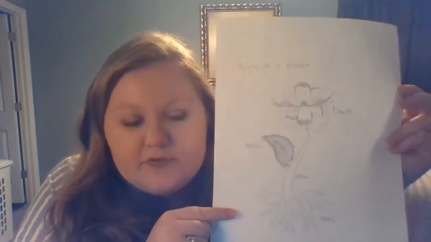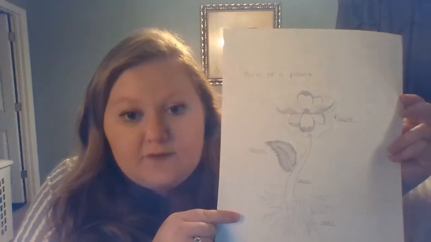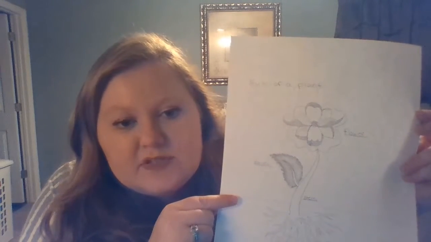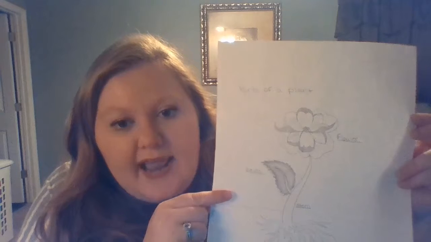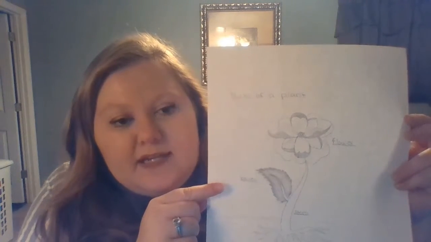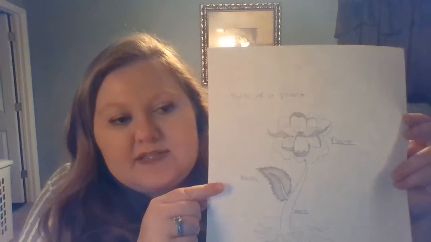So we have the roots, which get nutrients and water from the soil, the stem that holds the plant up and transports those nutrients, the leaves that gather air and sunlight, and the flower, which spreads pollen and attracts insects and birds and spreads seeds.